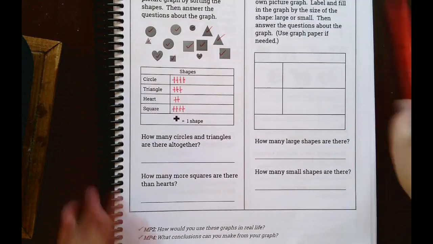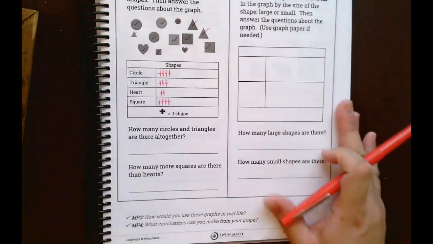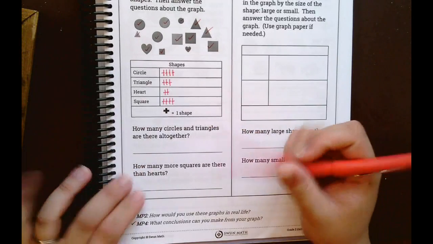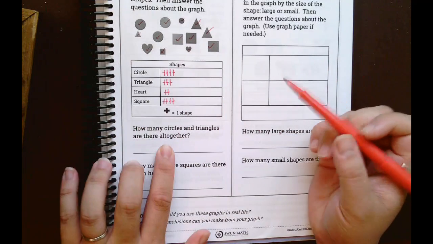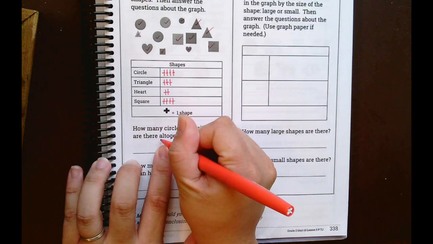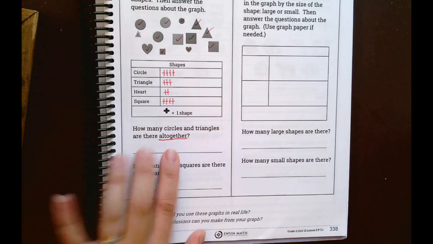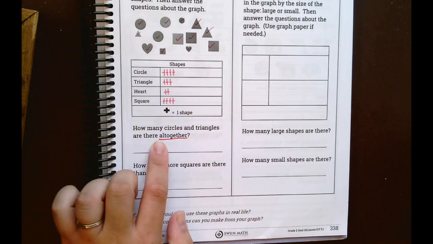All right. So I have transferred my data. Now I need to answer my questions, and that's going to be it for this step. Question number 1. How many circles and triangles are there all together? Remember when we were doing our addition unit, all together means that we're adding. How many circles and triangles are there all together?